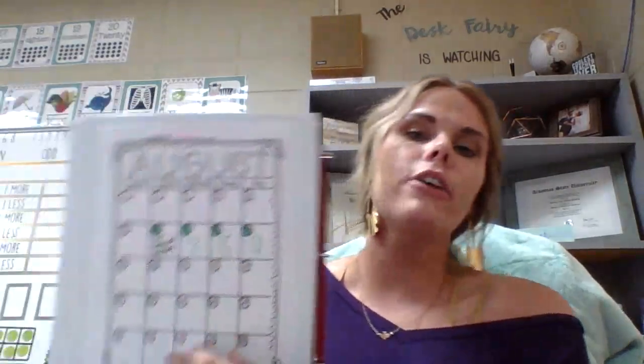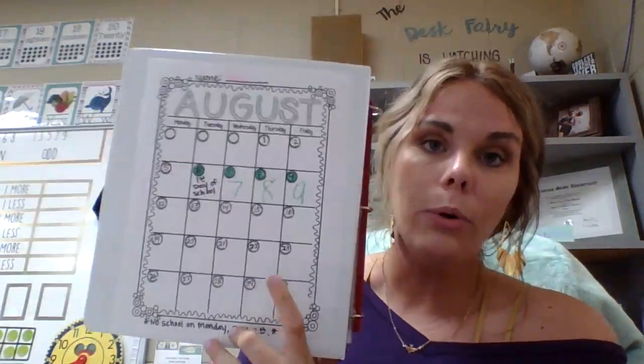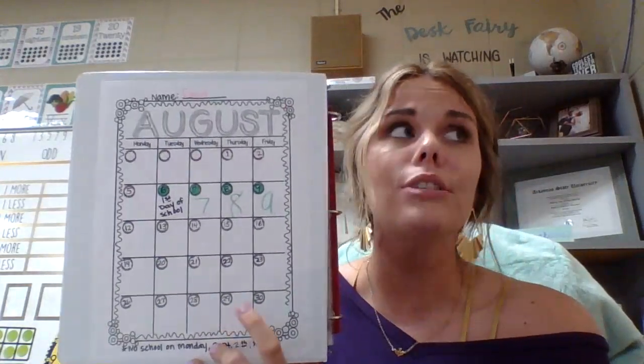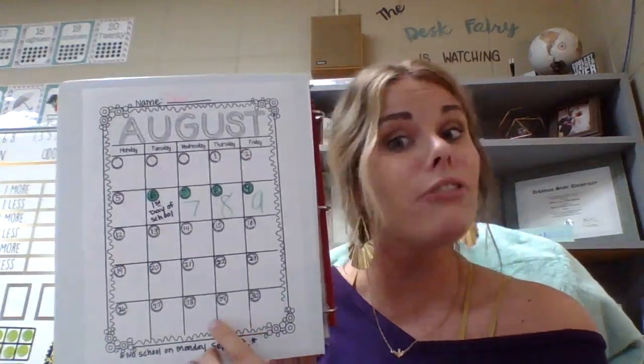Ta-da! We sent these home with y'all last week, and you should have by now looked through it and gotten acquainted with it. But first of all, right here in this pocket, we will always have the behavior chart. Okay, and the behavior chart is really important for you to sign every night, just so we know you're going through their Go book and you're seeing what's going on.